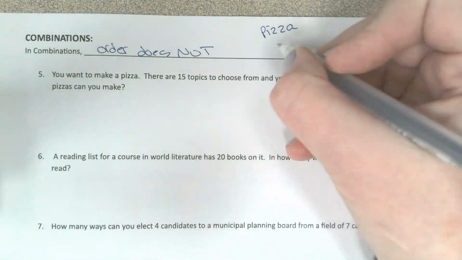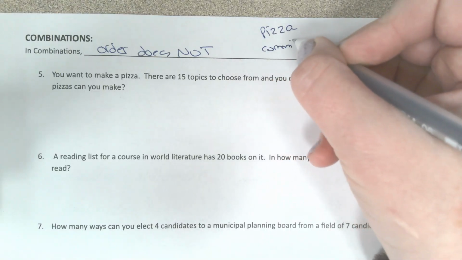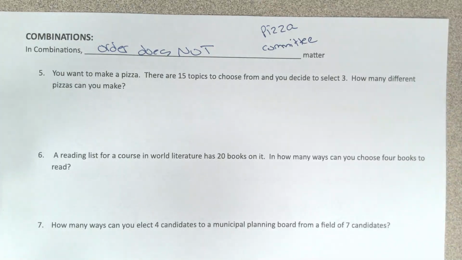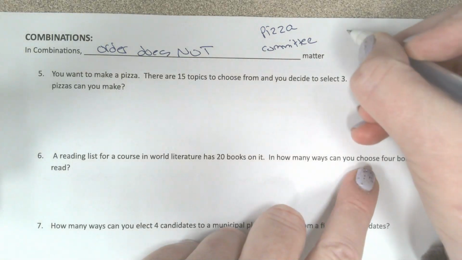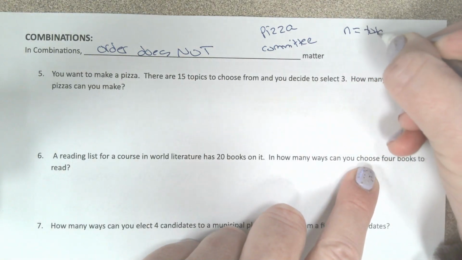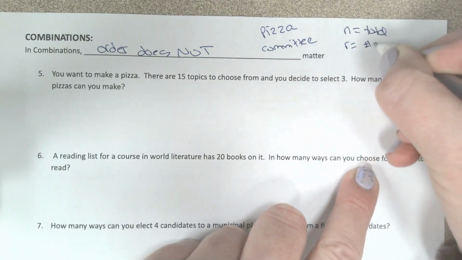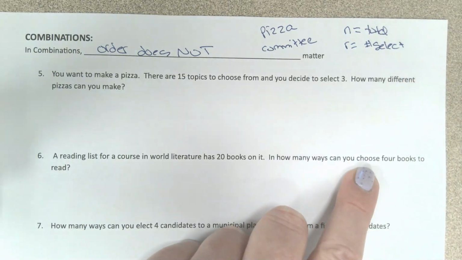Some of the things that a combination is: people being selected for a committee. If you have a choice of reading books, like you're in an AP course and they say, over the summer you have 10 different books to choose from and I need you to read 3 of them. Nobody cares which book you read first, second, or third. You just have to read the book. So here, the N is still your total. The R is still going to be the number that you select. That doesn't change.